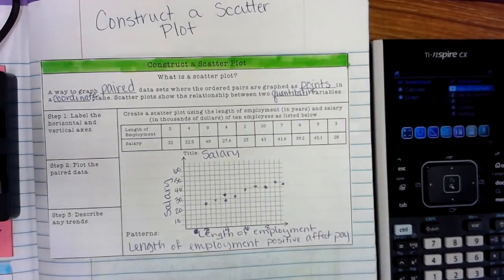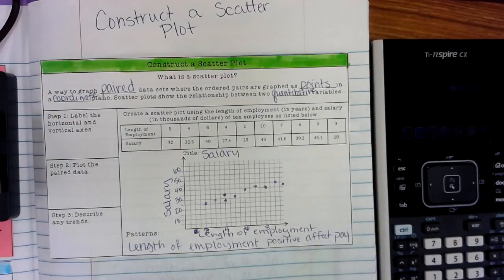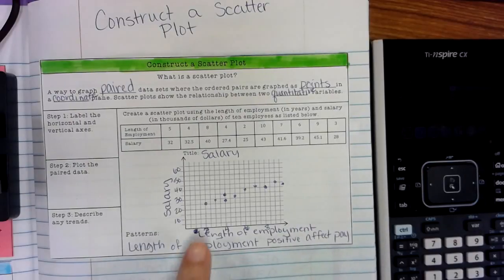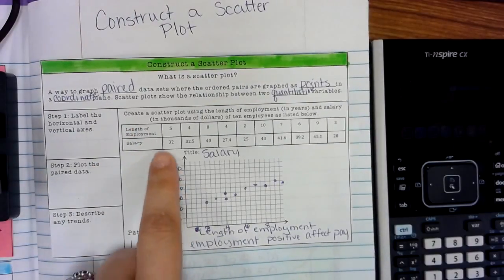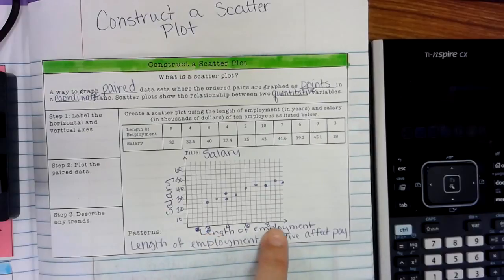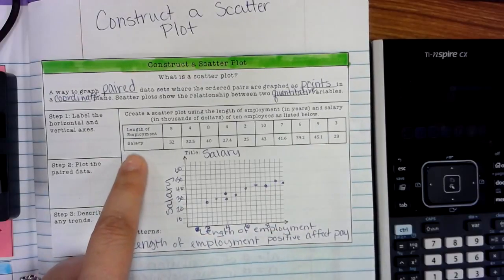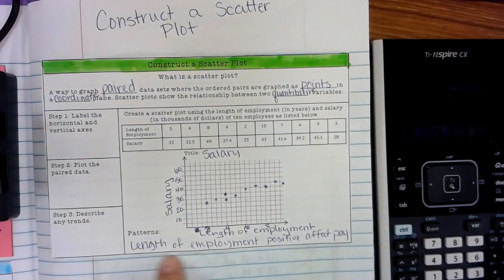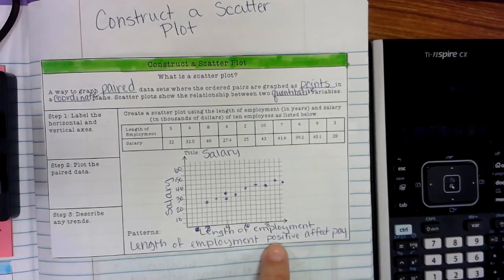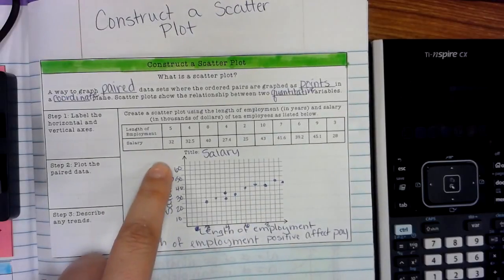A scatter plot is a way to graph paired data sets where the ordered pairs are graphed as points in a coordinate plane, XY. Scatter plots show the relationship between two quantitative variables, such as length of employment and amount of salary. If we were doing this by hand, we would simply plot the length of employment along the x-axis and the salary on the y, and we would put our dots. And we would say, okay, what's the pattern?